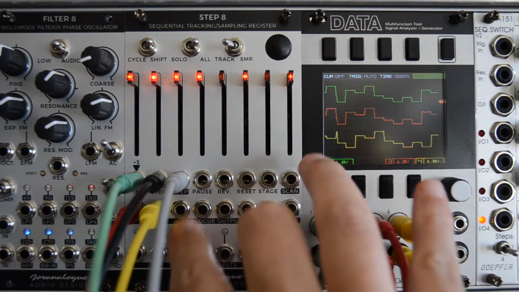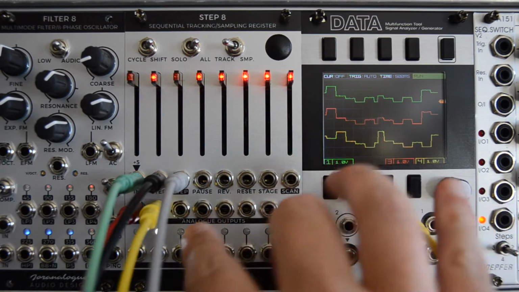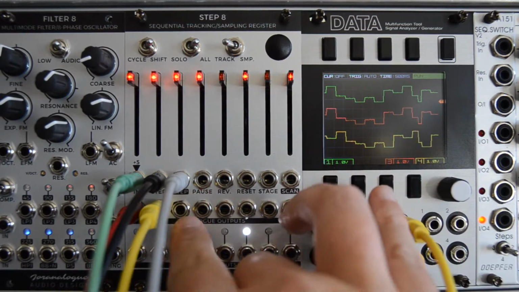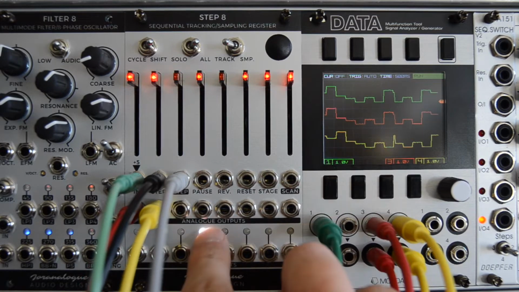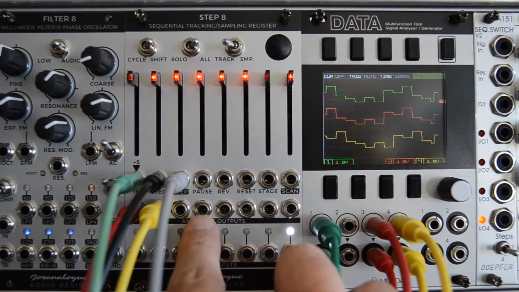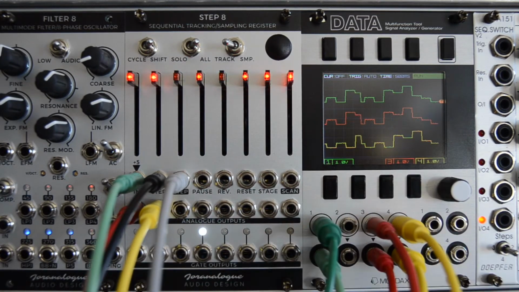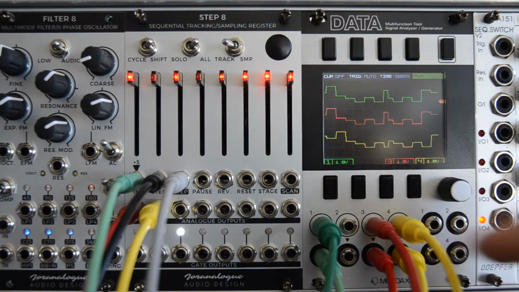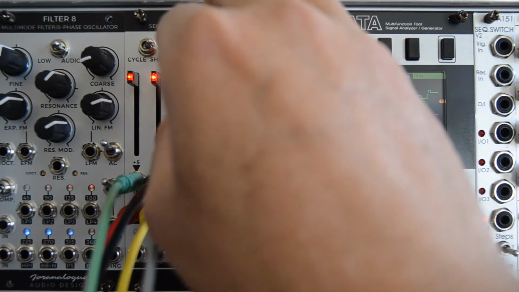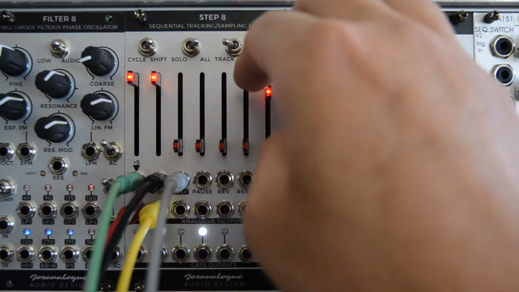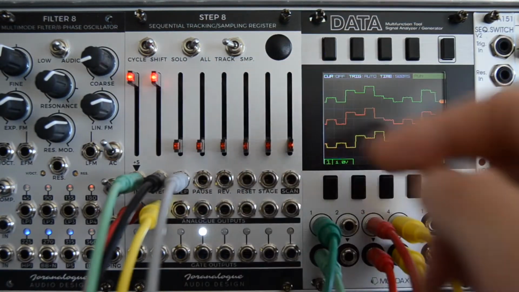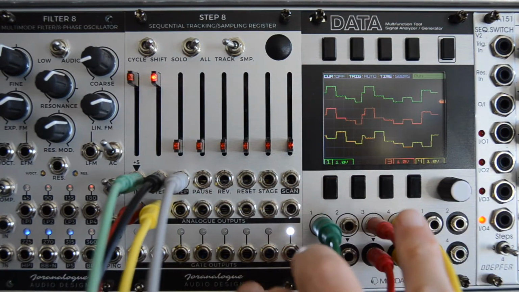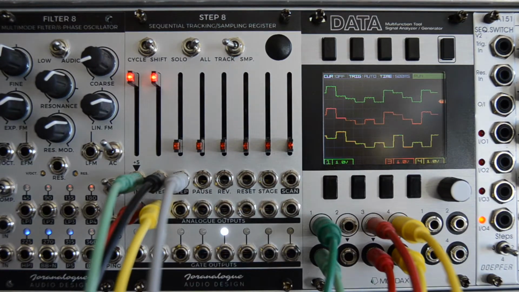And if you have 3 VCOs that sound kind of similar, you can connect the third one to the third step output, or analog output I should say, the fourth one to the fourth analog output, etc. And this has really no use, but it's just to demonstrate to you that we're actually only using 2 steps, even though I'm not resetting step 8.